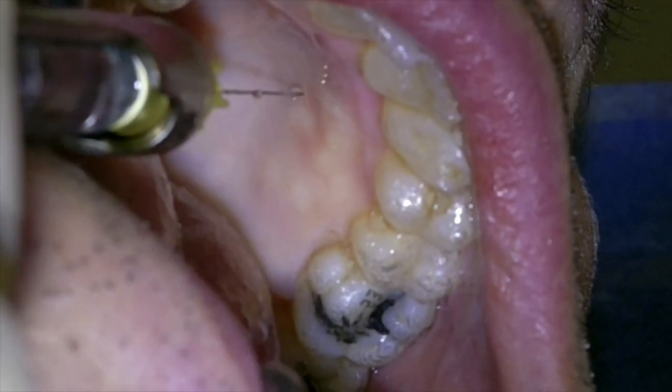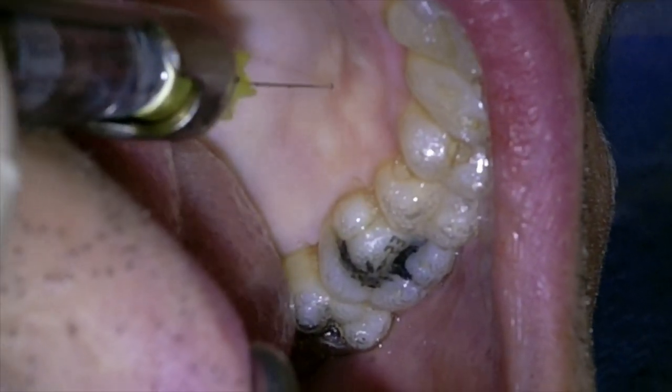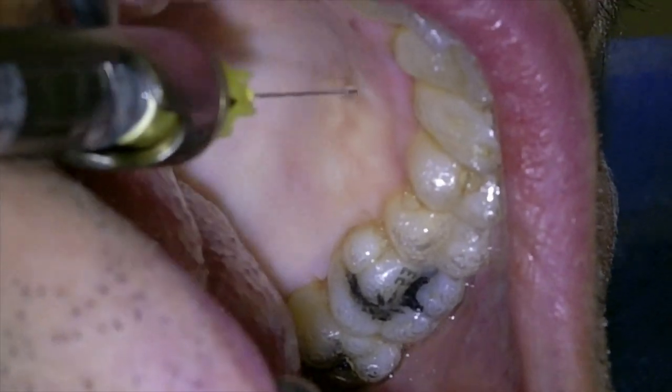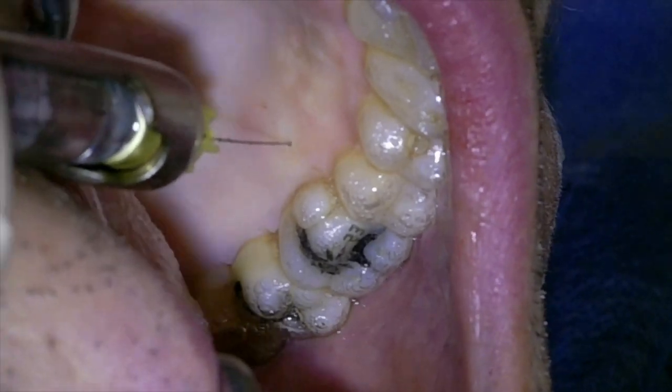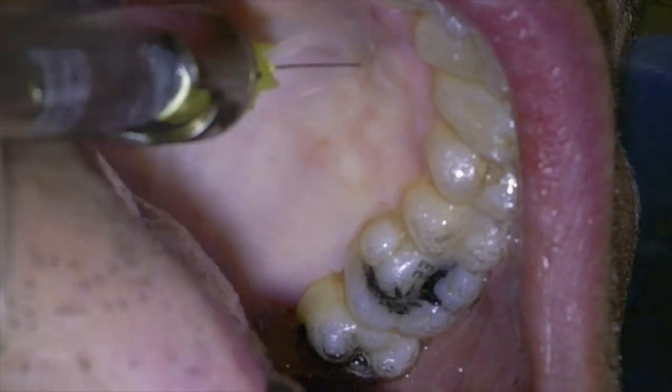Alright, so in this video we are going to learn how to do a free gingival graft. Out of this free gingival graft, we're going to be able to deepithelialize the most superficial aspect, which is the epithelium, and turn it into a connective tissue graft.